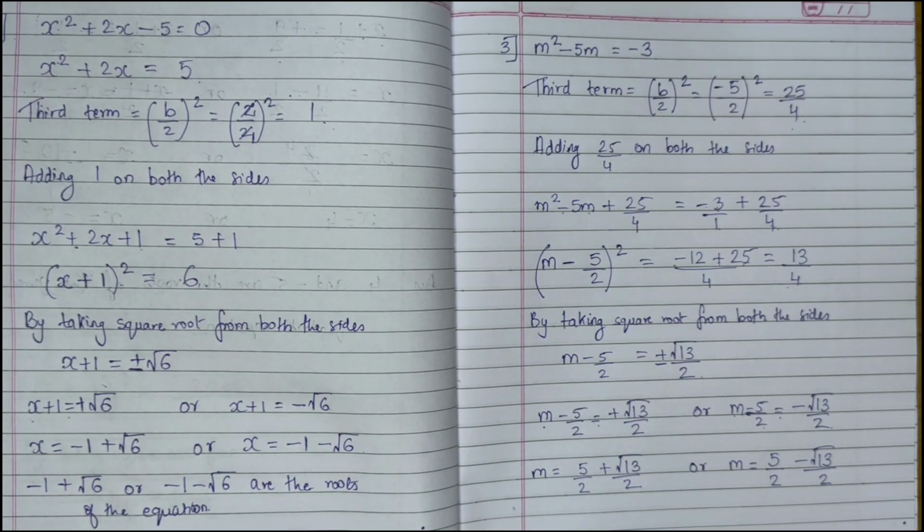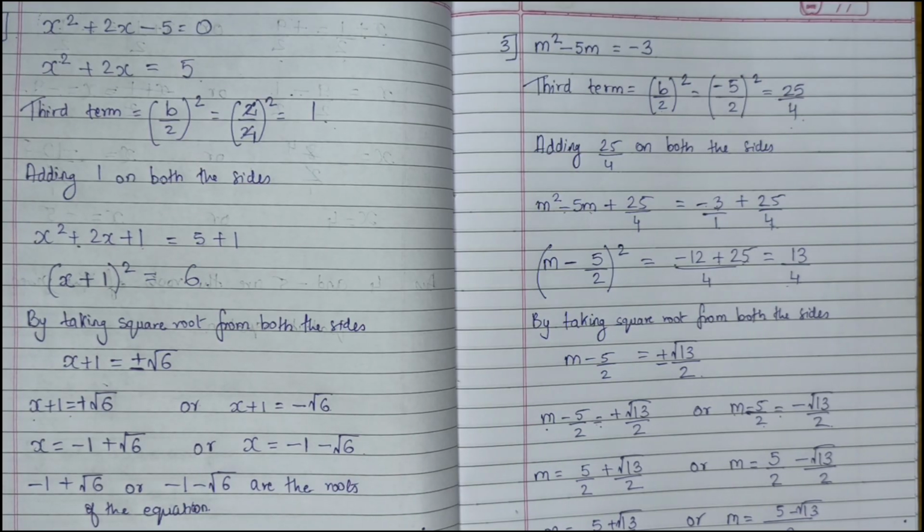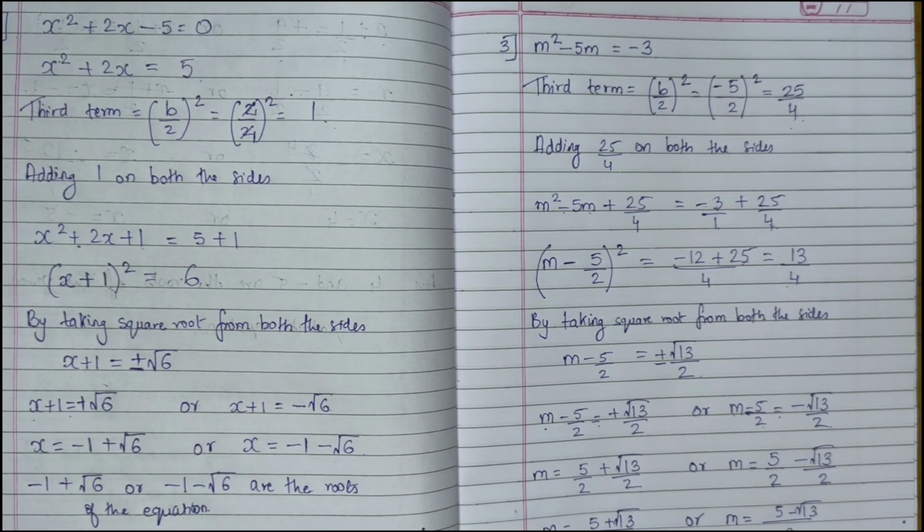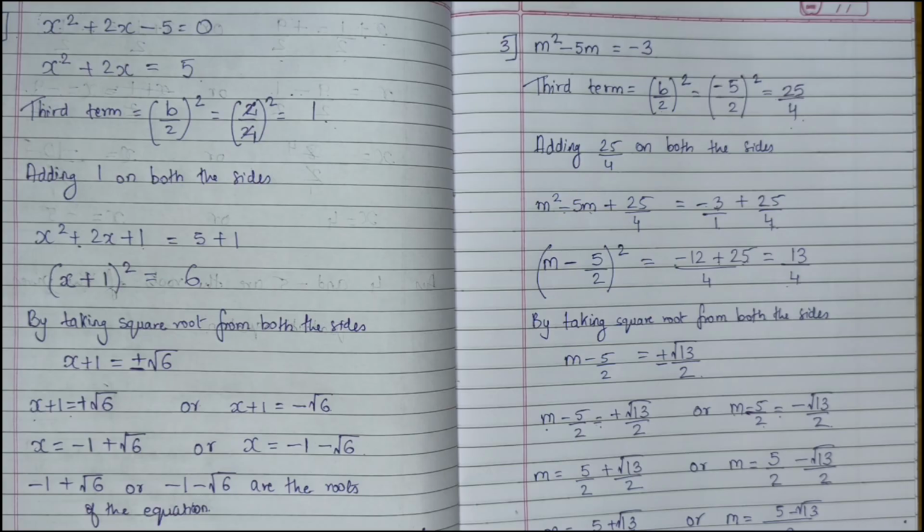Now we have the common denominator, so we can write it once. m is equal to, write 2 once, and 5 plus root 13 we cannot do anything to it, so 5 plus root 13 will be as it is, or m is equal to, again over here write 2 as it is, and 5 minus root 13. So what we get, m is equal to 5 plus root 13 upon 2, or m is equal to 5 minus root 13 upon 2. Understood?